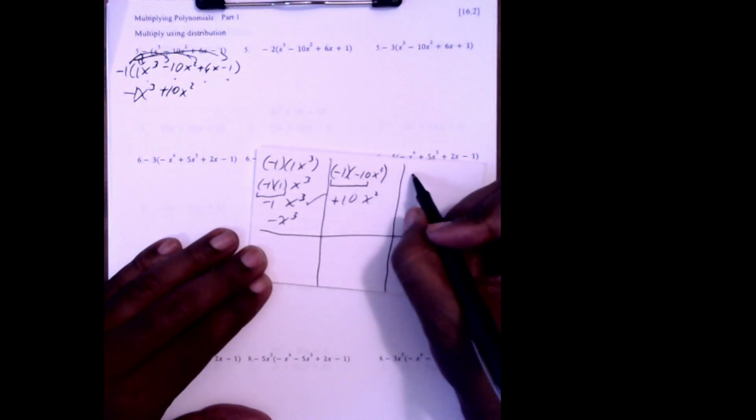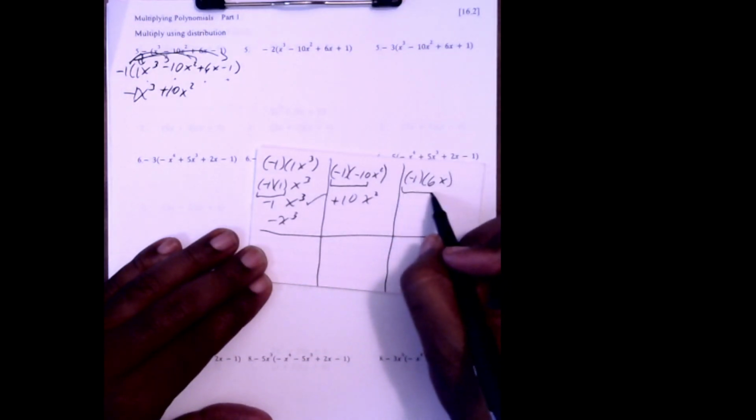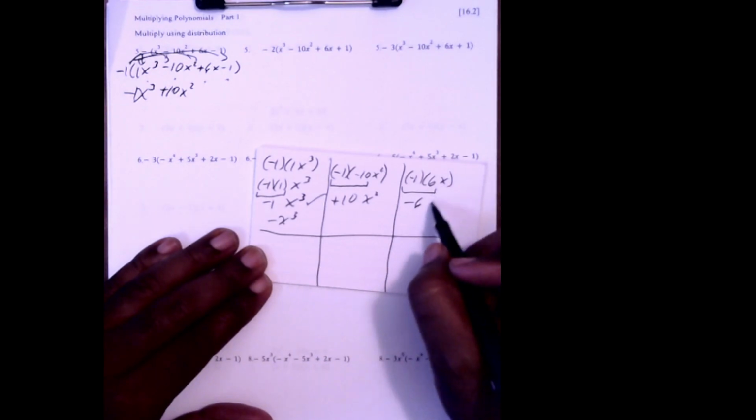we have a negative 1 multiplied with a 6x. Okay, so 1 times 6 is 6. You multiply by 1 negative, you get a negative, and then times x. So this is going to be a negative 6x.